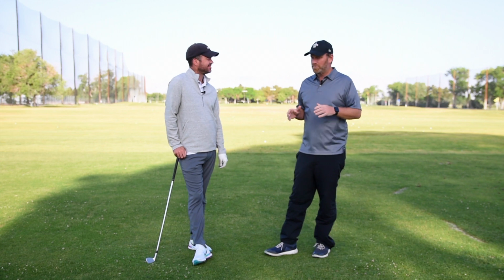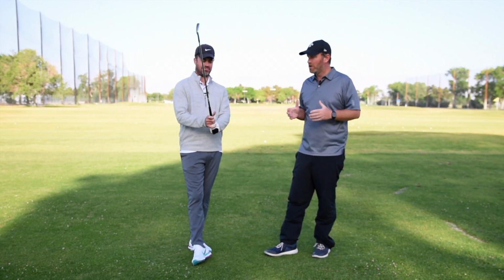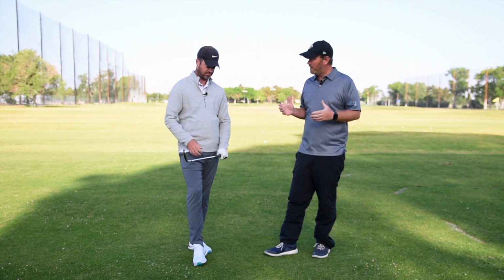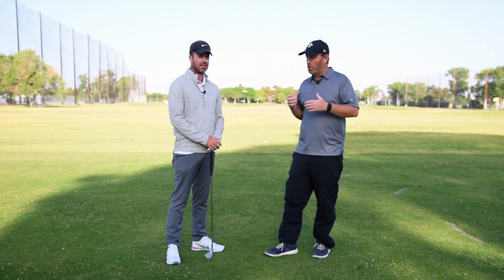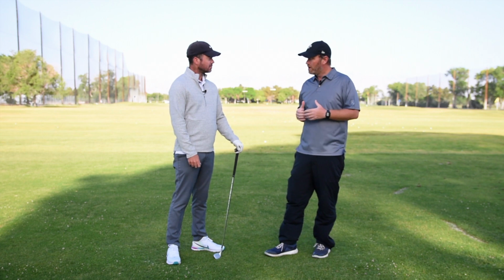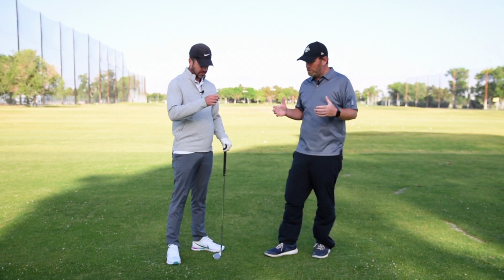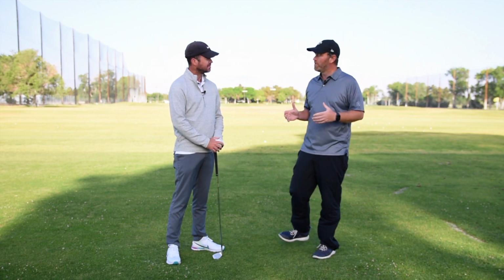So forever, people have talked about lag and how much it creates speed in a golf swing, right? But it can also create a lot of timing in your golf swing. Yeah. So I want to talk about what the old school concept of lag is, which you see with a lot of long drivers, versus the new school concept of lag. So why don't you explain to everyone first what everyone used to talk about when they were talking about lag?